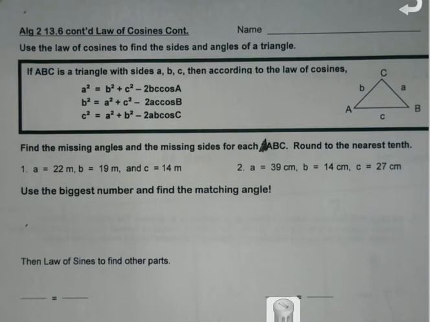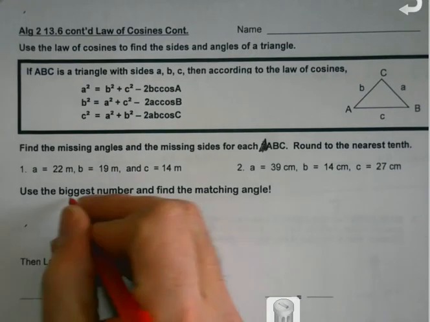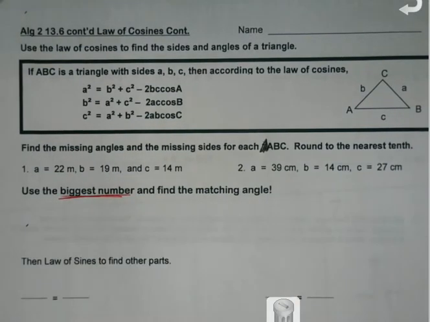Now what do I do if I'm given three sides? Oh, boy. Use the biggest one. You're like, wait a minute. So if I get three sides, I have to use the biggest one. But if I'm using the law of sines, I've got to use the smallest one. Yes. And that's the one thing you've got to keep track of.